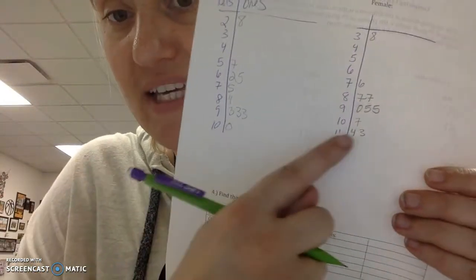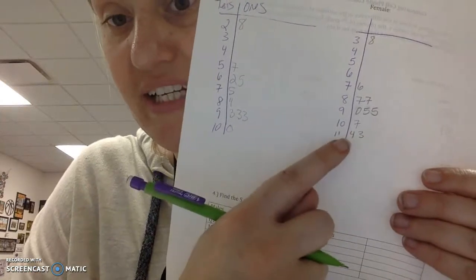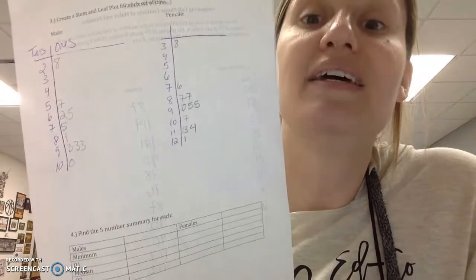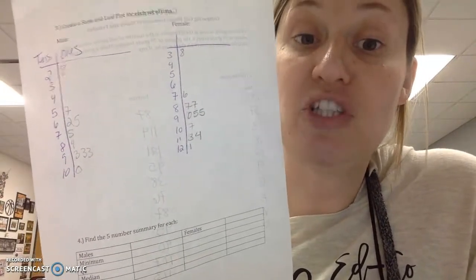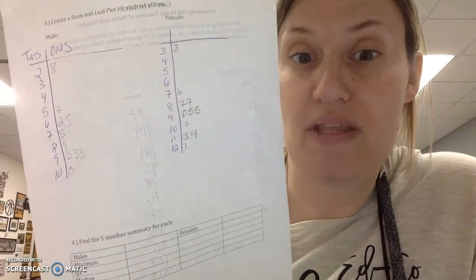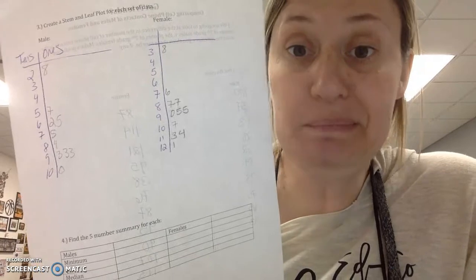And then down here with the 11s, 114, 113, it should not be 43, it should be 34. So again, I'm just going to erase those 2 and switch them around quick. That makes it really easy to put my numbers in numerical order. So pause. This is what the female stem and leaf plot should look like. If you don't have it correct, you need to fix it and then talk about why you made the mistake you did.